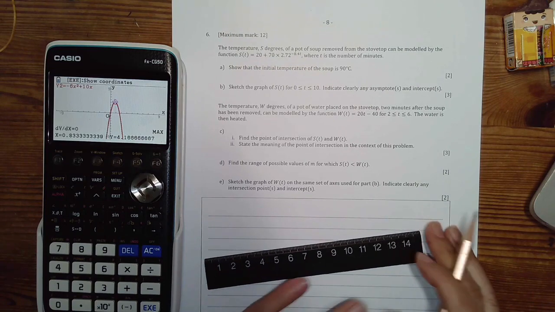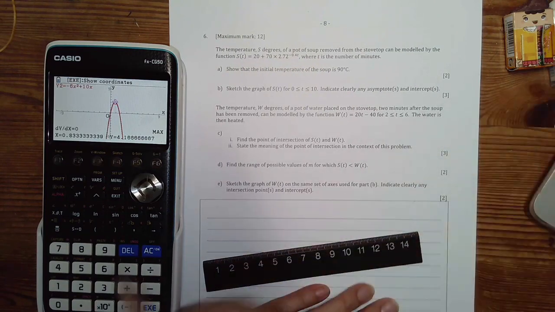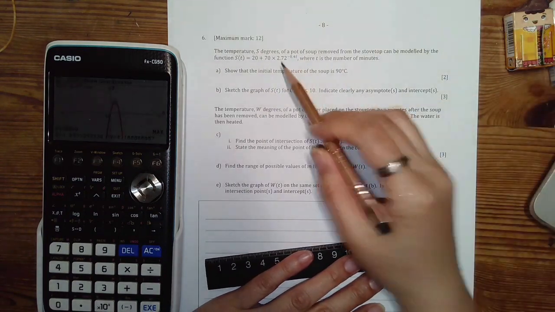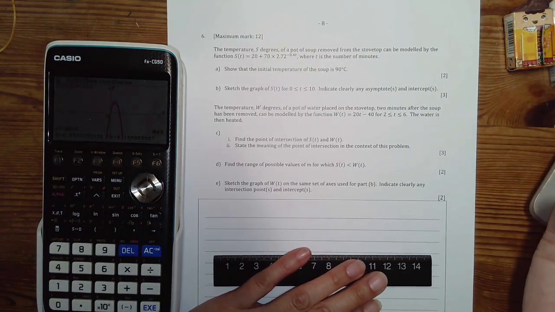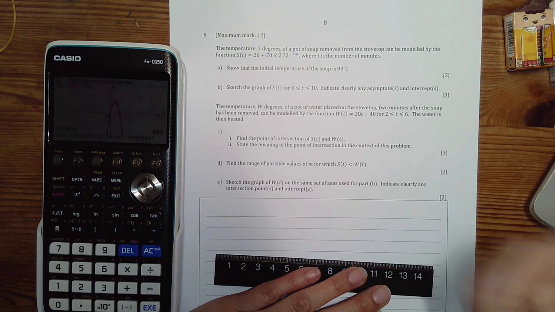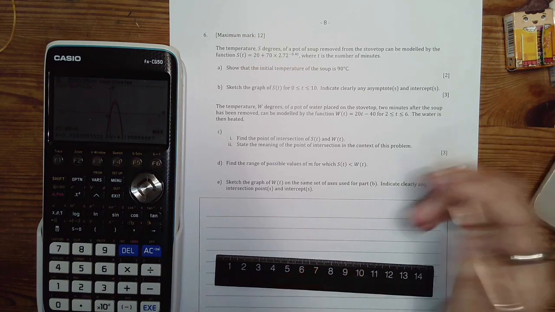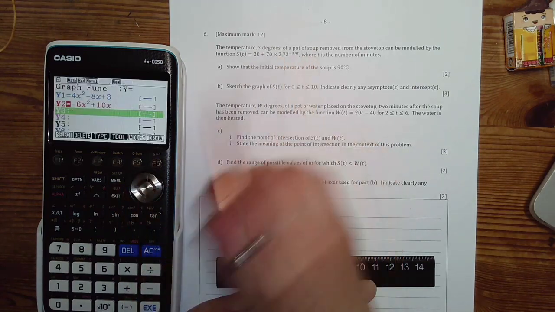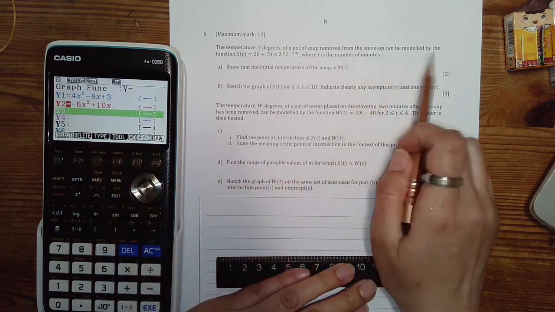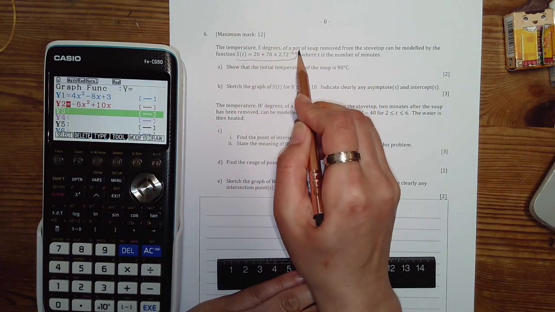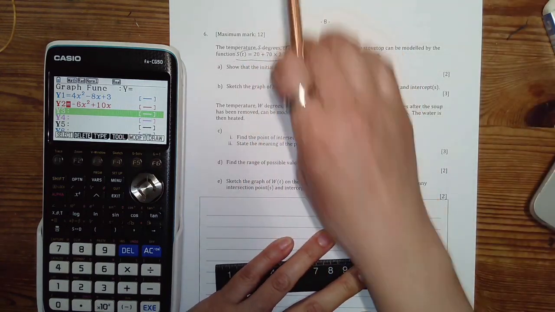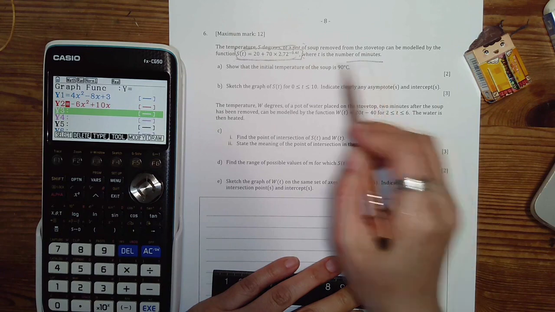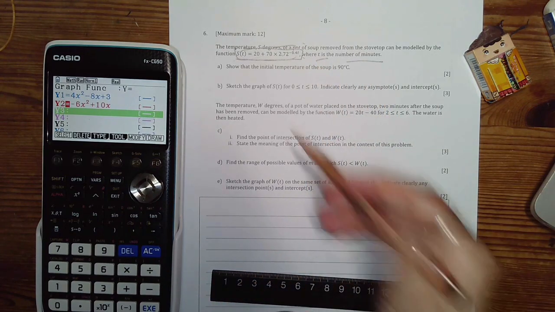Okay. So this time it's cooling soup. Physics people might know that when things cool down, it's an exponential decay. Another application of exponential as well. So this time it's the decay. The temperature S degrees with the pot and stovetop, blah blah blah. I don't care about the situation. Actually, I do have to care about it, but this is the function here. And time is in minutes, so be careful with those.